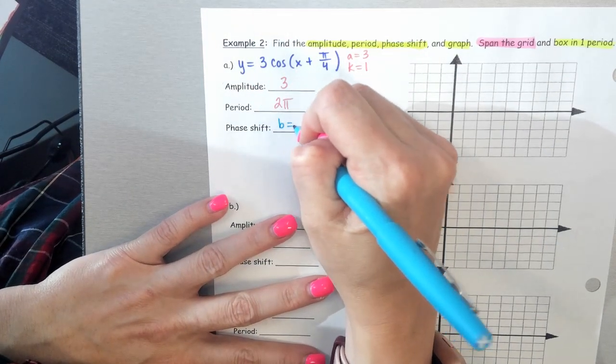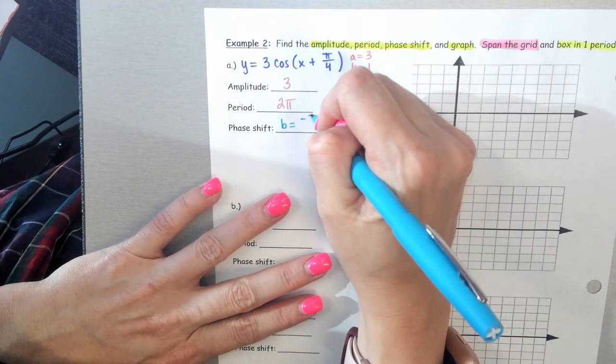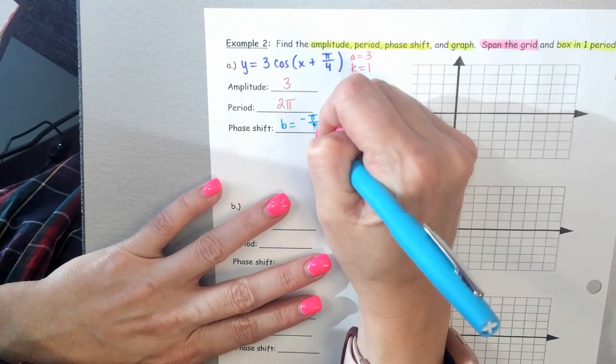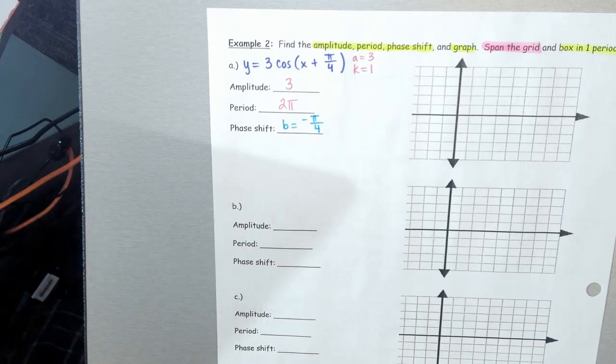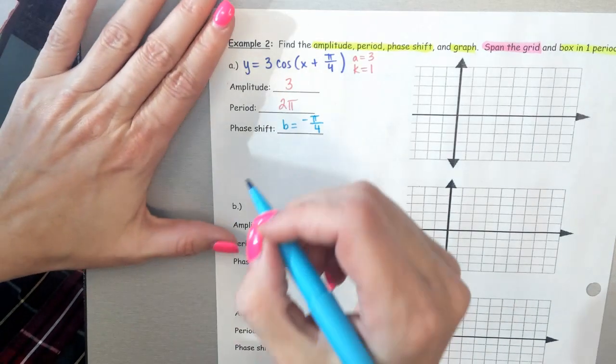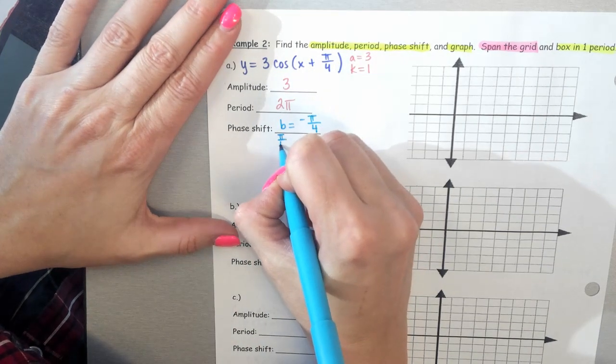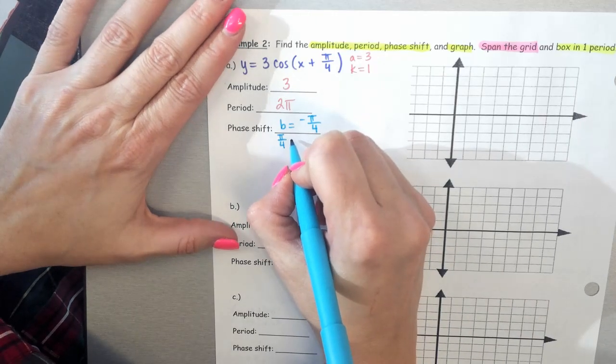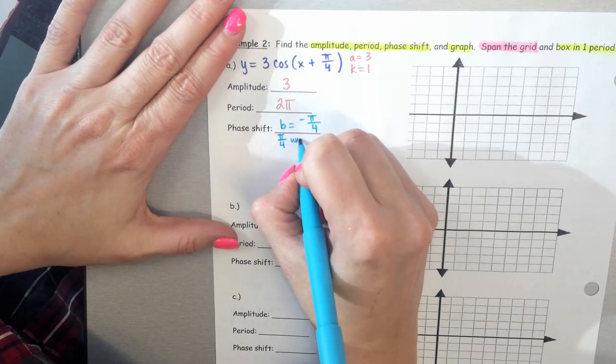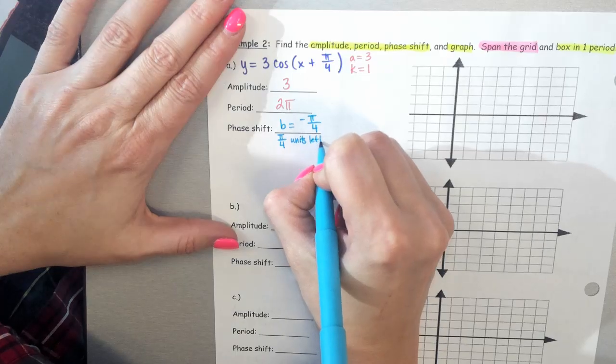Okay, now the phase shift, we're going to write the value for b, and then we're also going to write what that does. It is set up this way when you do your quiz, like you'll have to say what b is equal to. So your b is negative pi over 4, and that means you're going pi over 4 units left.